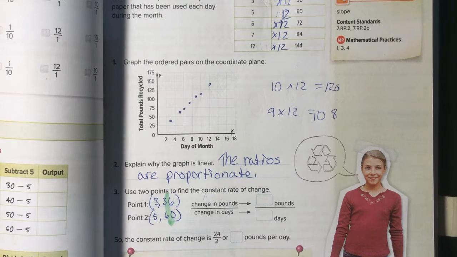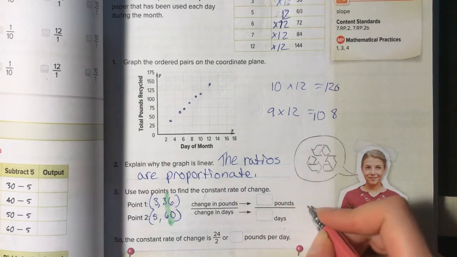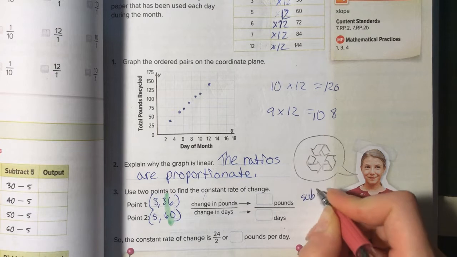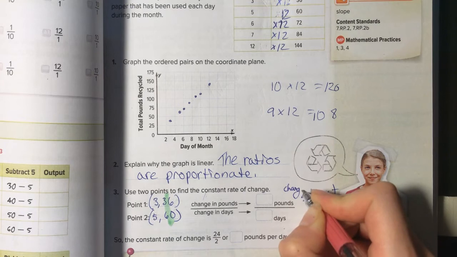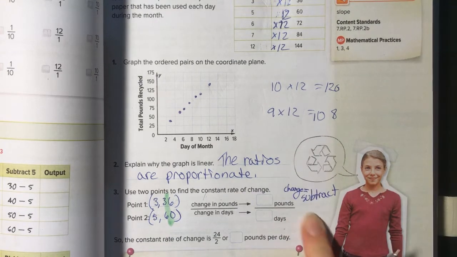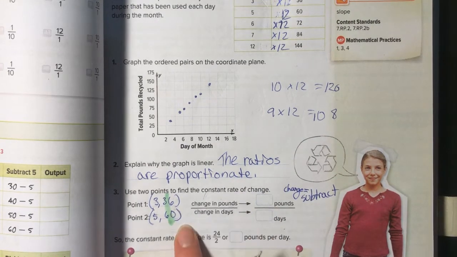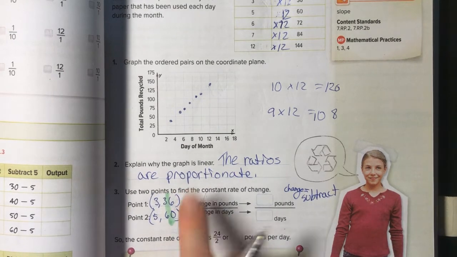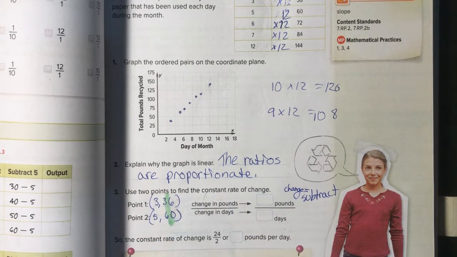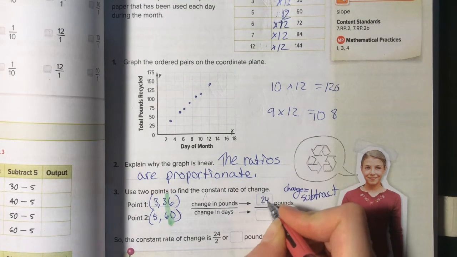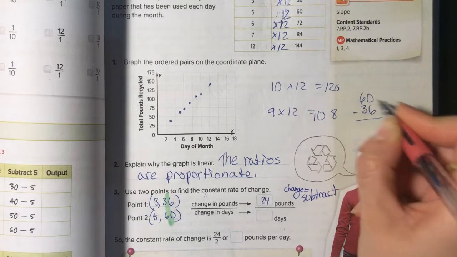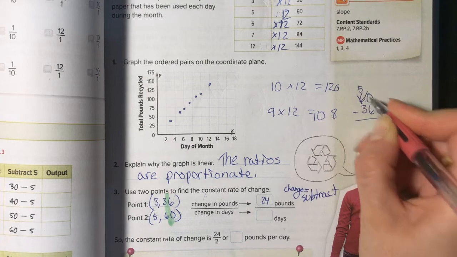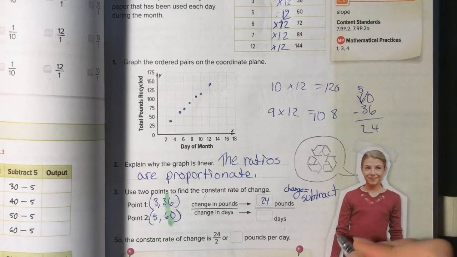What is the change? When it means change, it really just means subtract. Right? Change equals subtract. So change in pounds. Well, we went from 36 to 60. So the change between those two is 24, right? Think about 60 minus 36, 24.